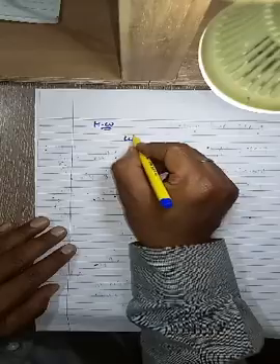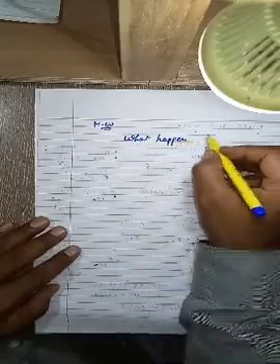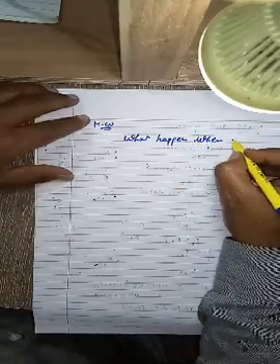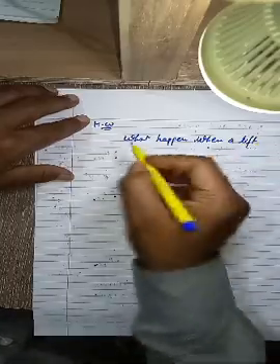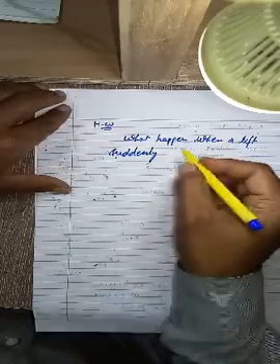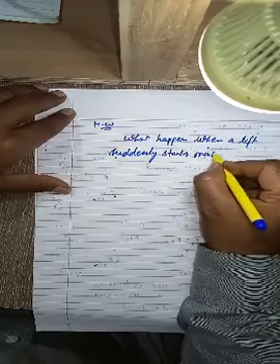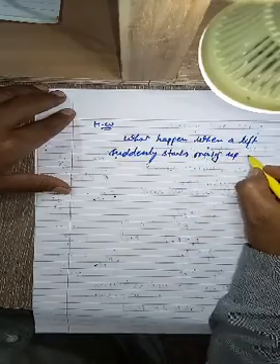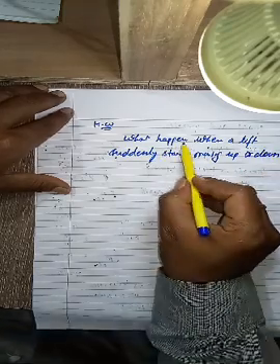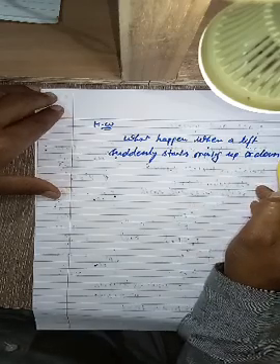What happens when a lift suddenly starts moving up or down?